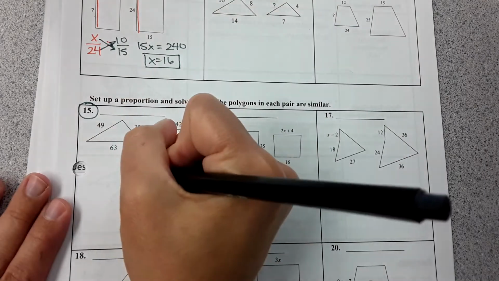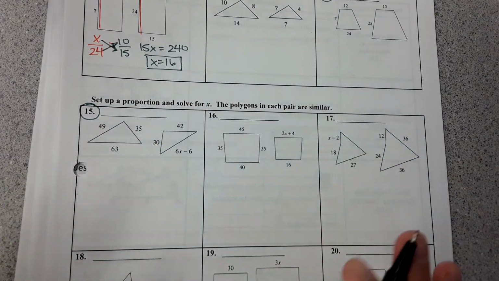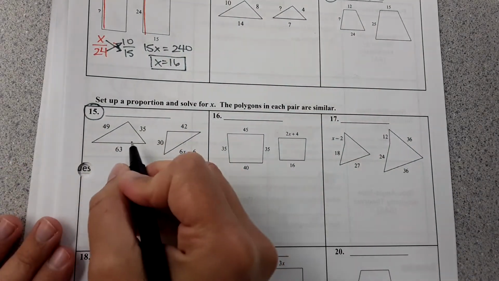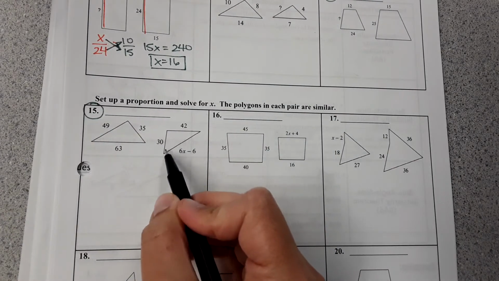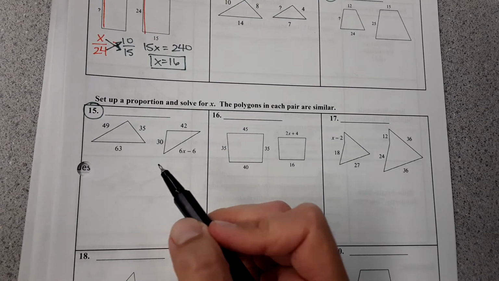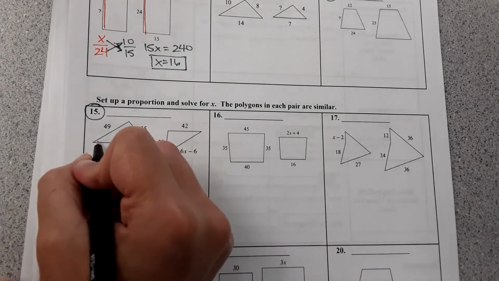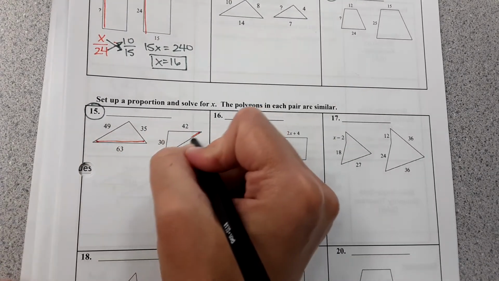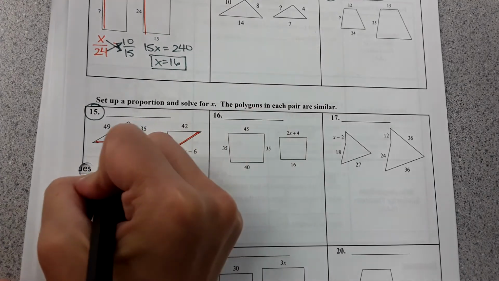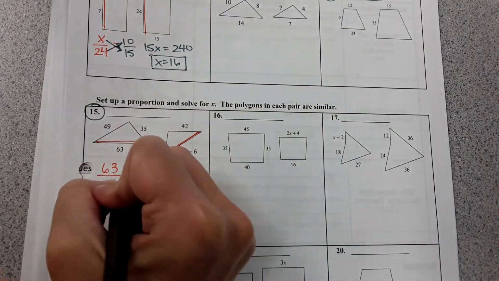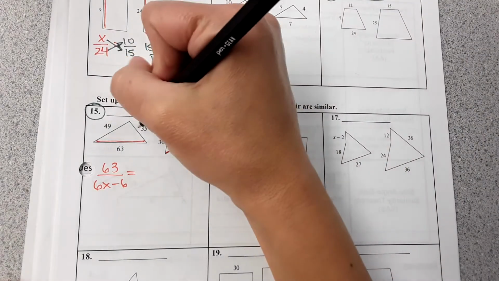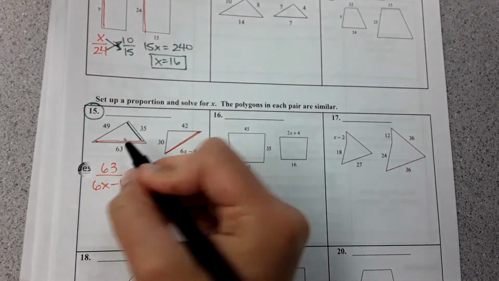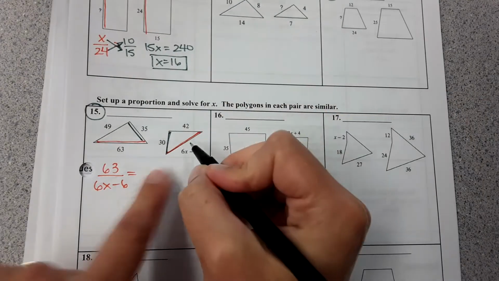Then for 15, I'm going to do 15 with you, and I'm going to cross some of these out in a second, just so you know. These two are similar. However, this one has a little bit of a different orientation. See how it's flipped and rotated? The longest still corresponds to the longest side, so 63 over 6x minus 6 equals, and then here I'm going to take the shortest side of the triangle and correspond it with the shortest side over here.